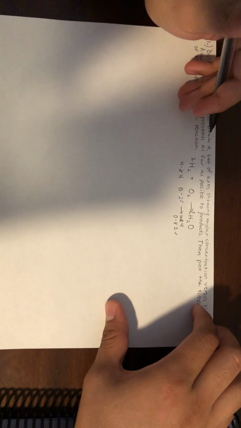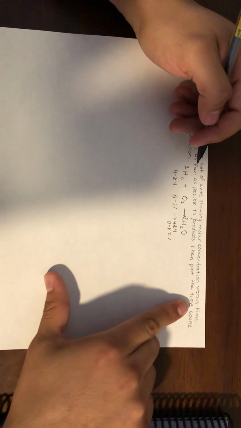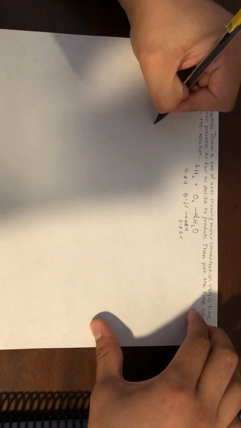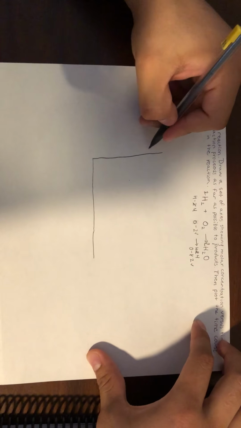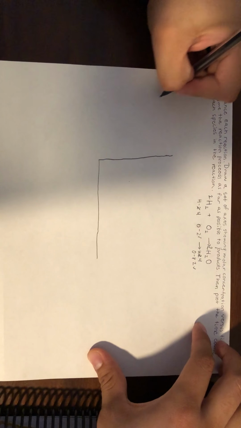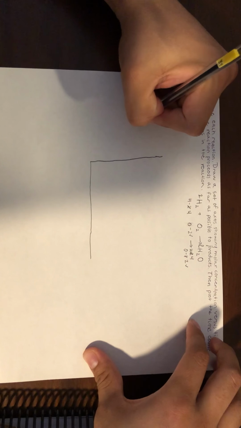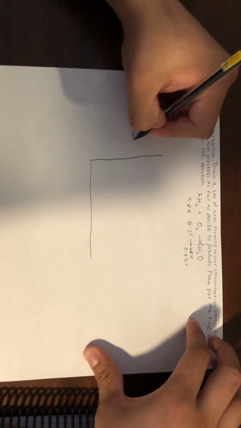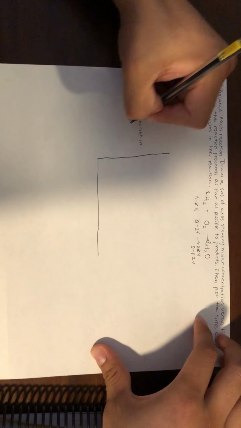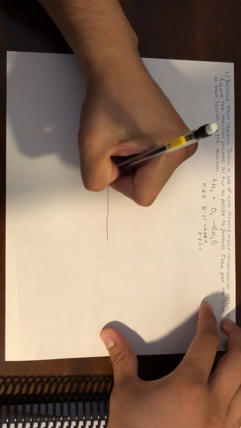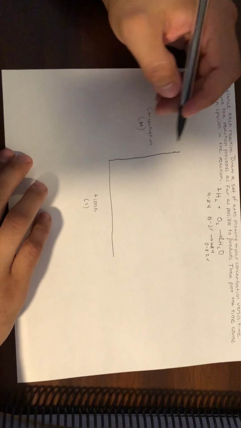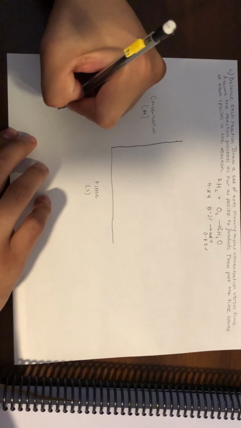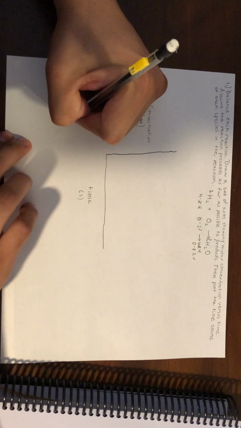So the problem next says draw a set of axes showing molar concentration versus time. So let's draw our axes. So the y is going to be your molar concentration, and your x is going to be time in seconds. What always helps me to do these problems is to set up a kind of like an ICE chart. So you write the balanced equation down here.